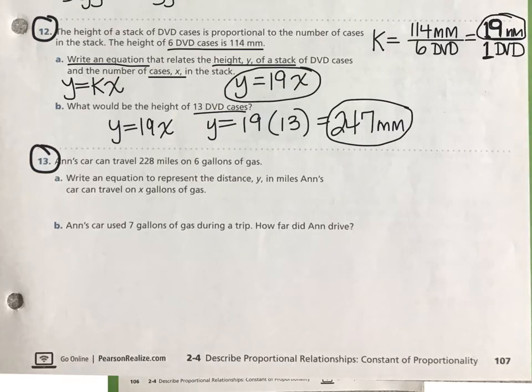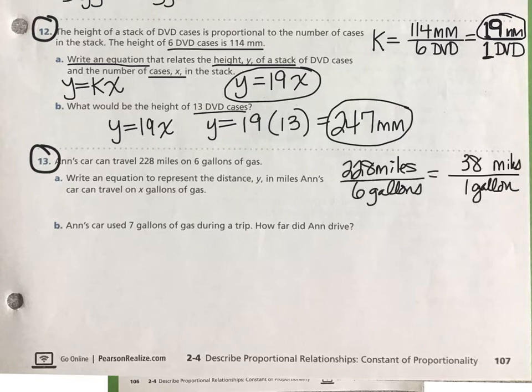Now try number 13. Anne's car can travel 228 miles on 6 gallons of gas. A. Write an equation to represent the distance, y, in miles, Anne's car can travel on X gallons of gas. B. Anne's car used 7 gallons of gas during the trip. How far did Anne drive? Finding the unit rate tells us that Anne's car can travel 38 miles on 1 gallon of gas. This is our K number.